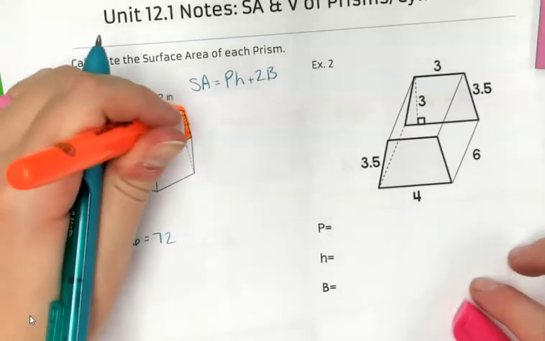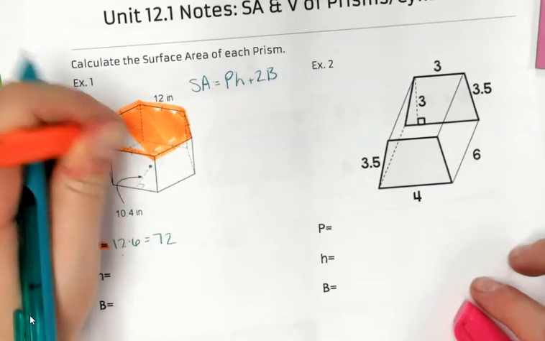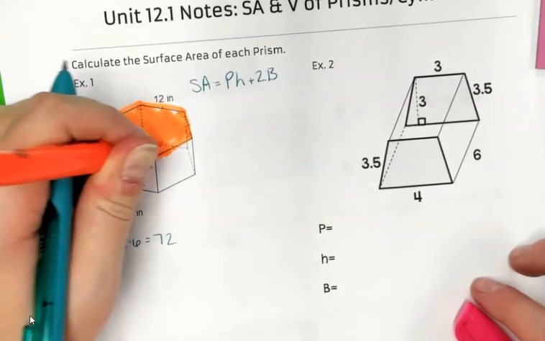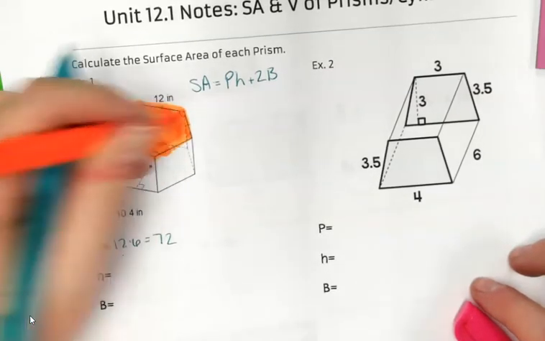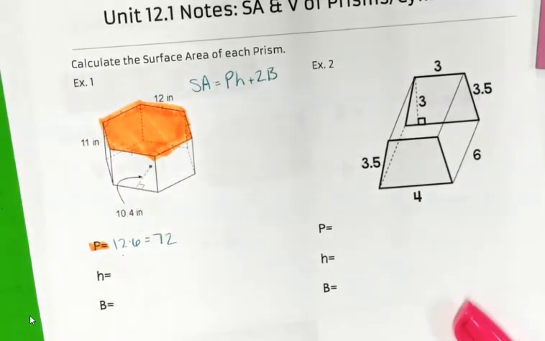And that is going to be the perimeter of our base. But let's first, you know what? I don't think I explained this very well. Let's rewind for a second. And I want you to look at the shape.